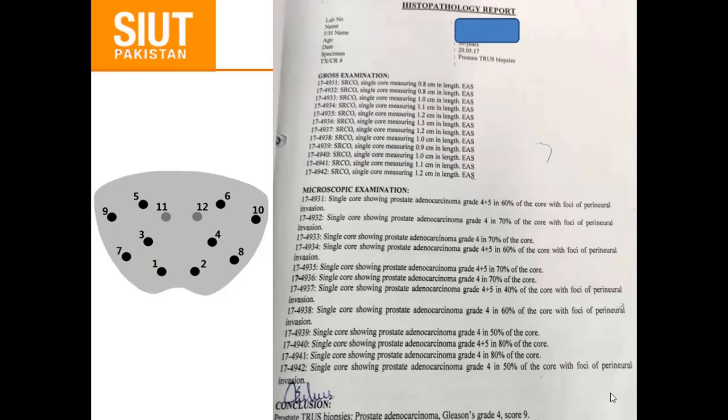prostatic adenocarcinoma, grade 4. In the first core, the most dominant pattern was 4, so they write the 4 first, then the 5. The second most common pattern was 5, in 60% of the core, with foci of perineural invasion. Perineural invasion is also mentioned in each core. If there is invasion, it will be mentioned in each and every core.